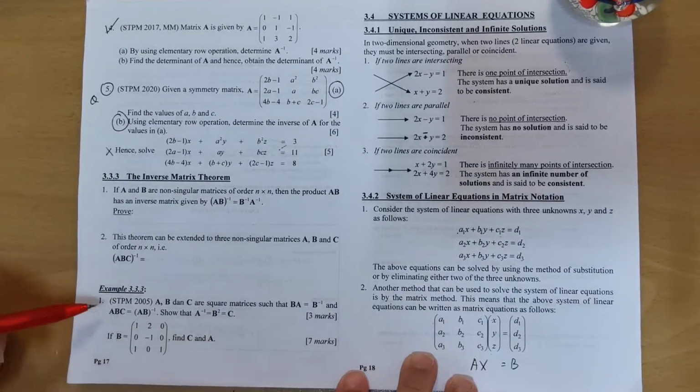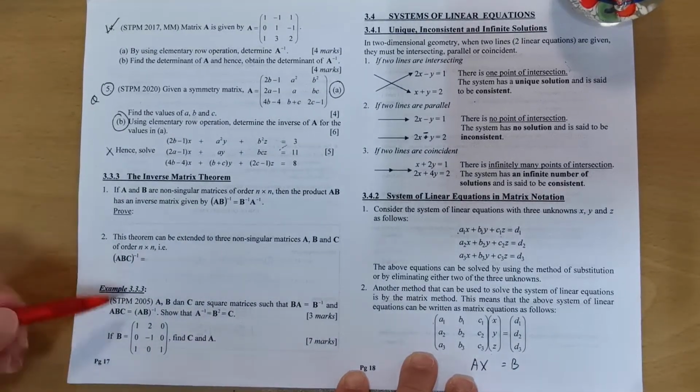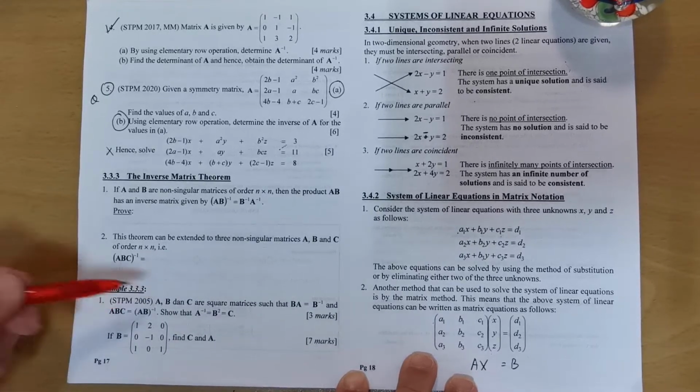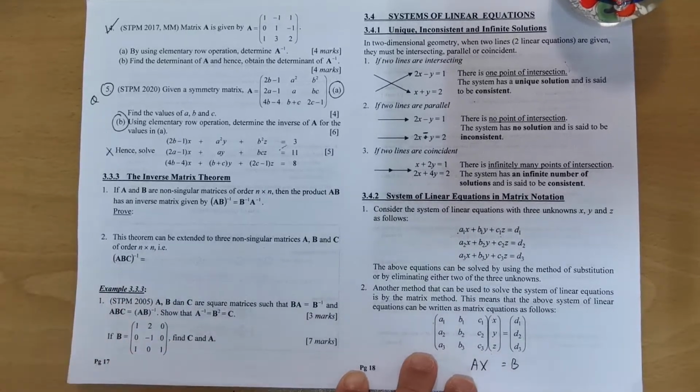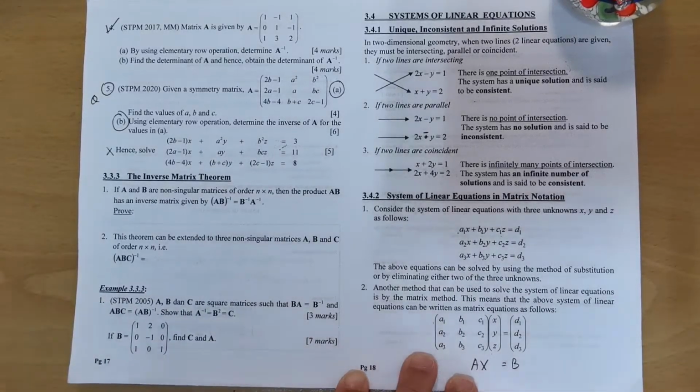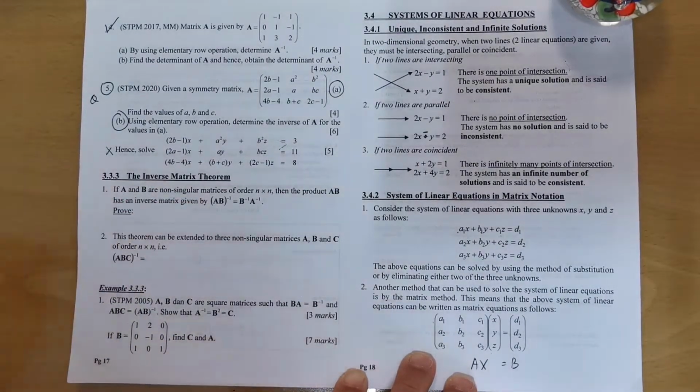So we will have one question. So far, only one question came out in STPM, which is STPM 2005. All right, and I can't find any other example other than this. Okay, so never mind, we are using this, where this question will apply this concept, this theorem.